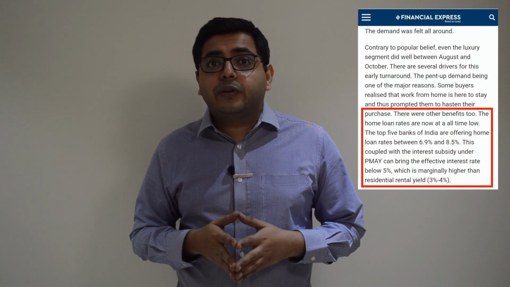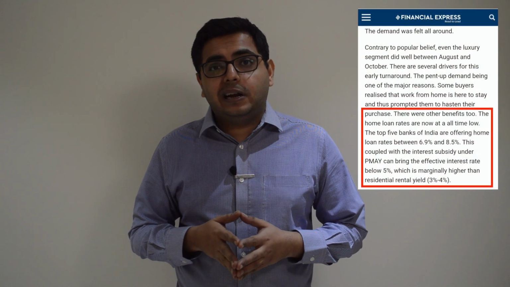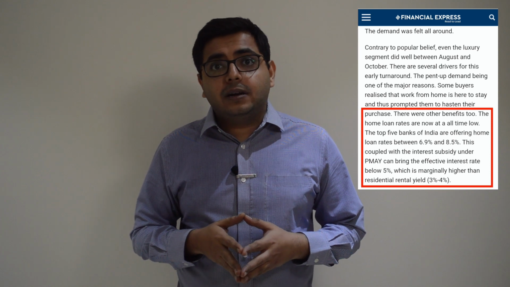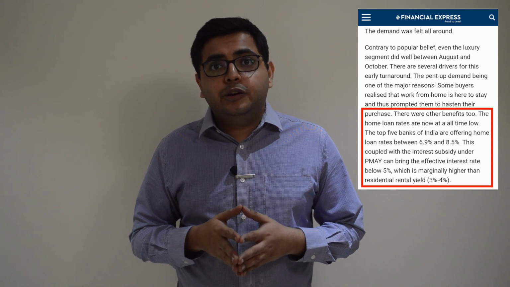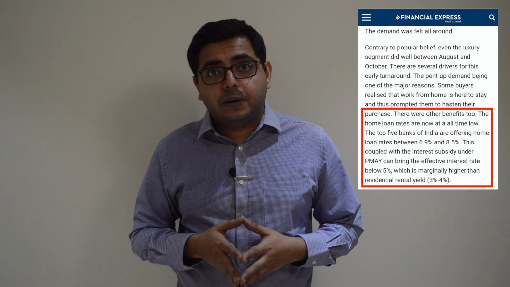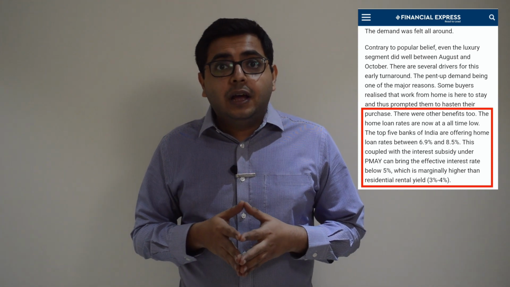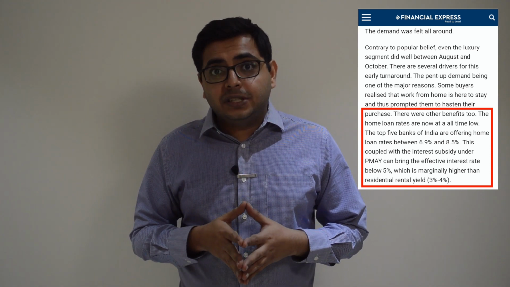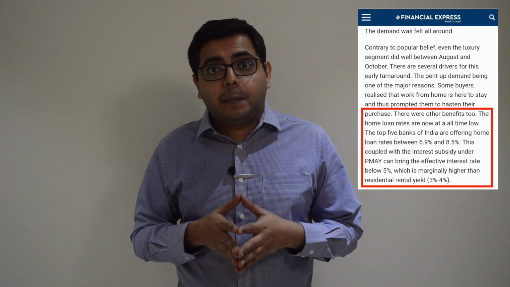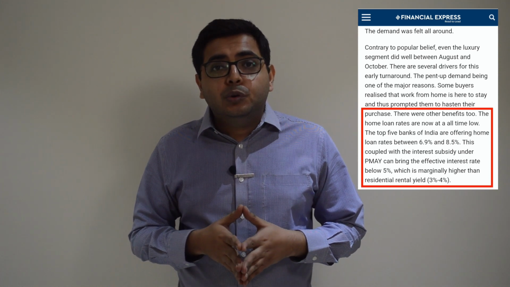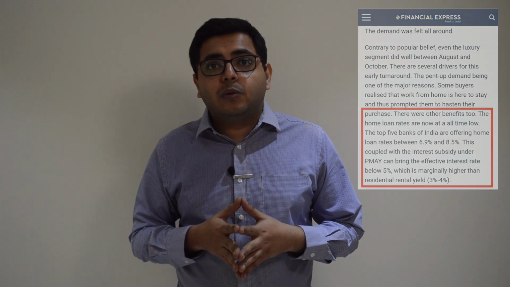Even though home loan rates in India are close to an all-time low, the leading private banks are offering home loan rates of between 6.9 to 8.5%, which is way higher than the yield you could expect from a residential property. Depending on the property you're looking at, you could utilize government subsidy schemes on interest such as the PM Awas Yojana, which would reduce your interest burden to something around 5%.